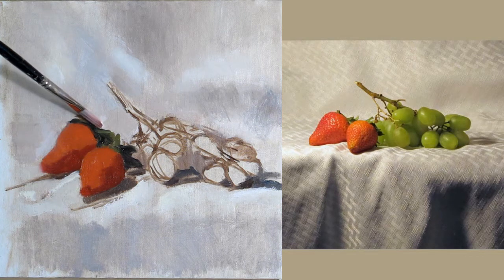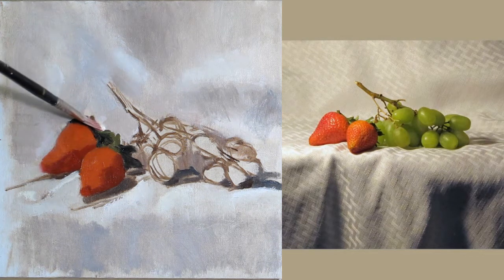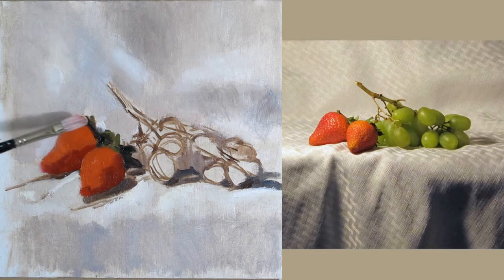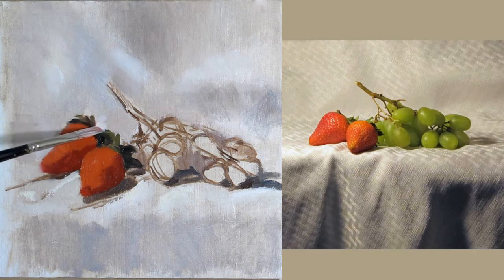Just going to try to cut in that shape a little bit. A little sculpting. That just means I'm moving it around with a brush. Makes it sound better than what it is. It just means I cut into it and then I'm moving the paint around a bit.